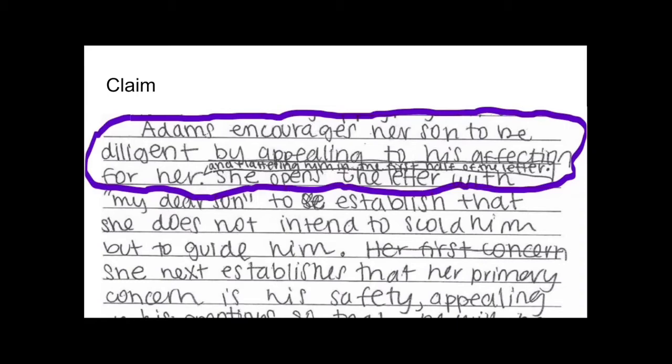So let's just take a quick look at a claim that a student wrote. Remember, everything we're going to look at right here is written by student authors in 40 minutes, and in fact they're writing 3 essays that morning that total about 135 minutes. So they're rushing. This student wrote, Adams encourages her son to be diligent by appealing to his affection for her and flattering him in the first half of the letter. So this student has a what and a why, kind of.